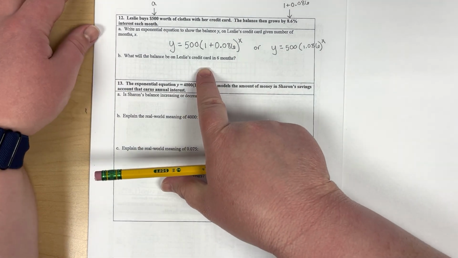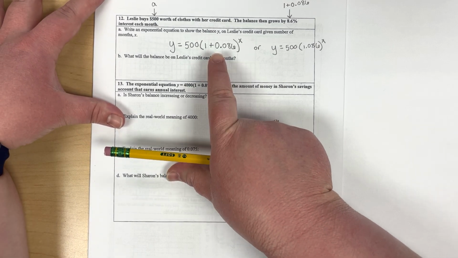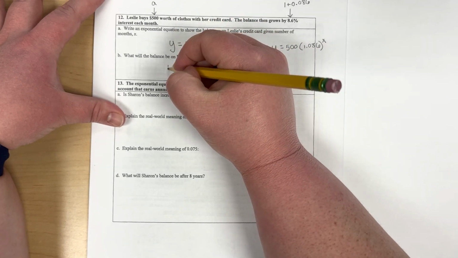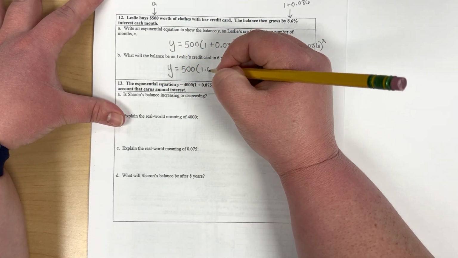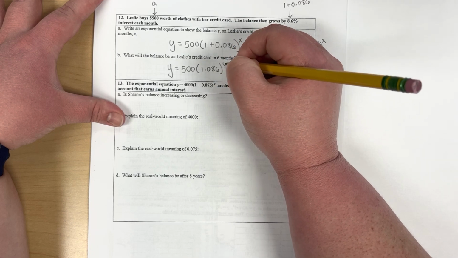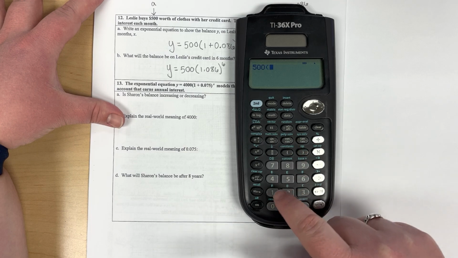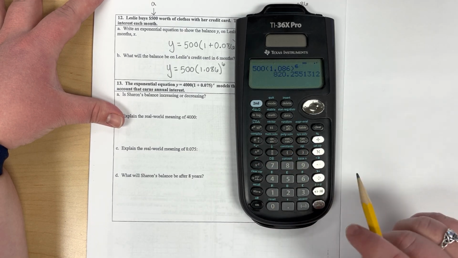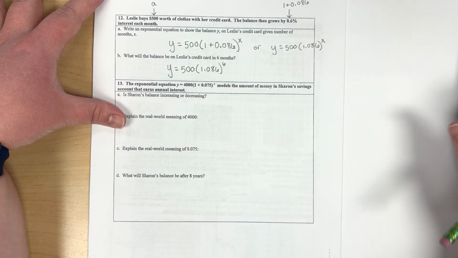Then when you get down here, it wants to know what is the balance on Leslie's credit card in 6 months. So I'm going to take this 6 and plug it in for x because x represents months. So I have y equals 500 times 1.086 to the 6th. And then I'm going to take my calculator and figure that out. So 500 times 1.086 to the 6th, and I get $820.26. Yes, they will round up on that credit card.